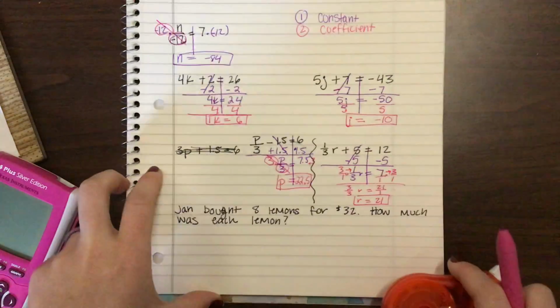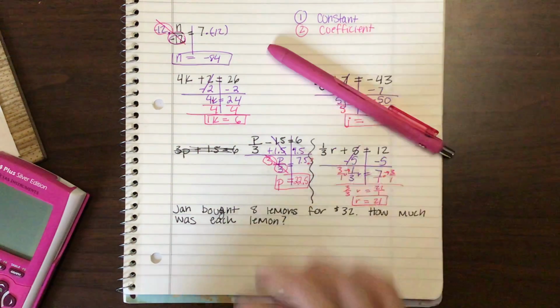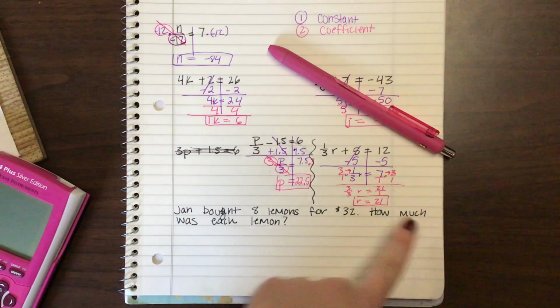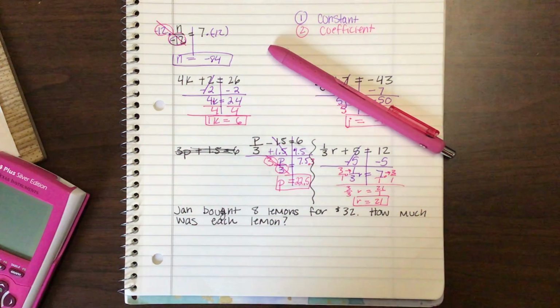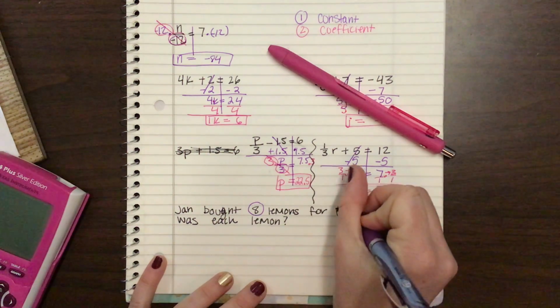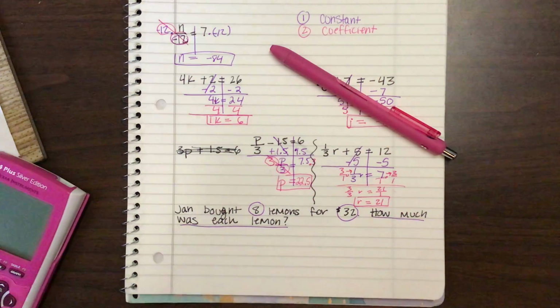All right. Now we have a couple word problems. Okay, we're going to write the equation and then solve it. So Jan bought 8 lemons for $32. How much was each lemon? So I'm going to circle that she bought 8 lemons for $32. We want to know how much was each lemon.